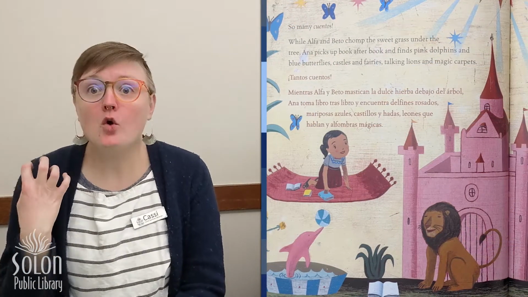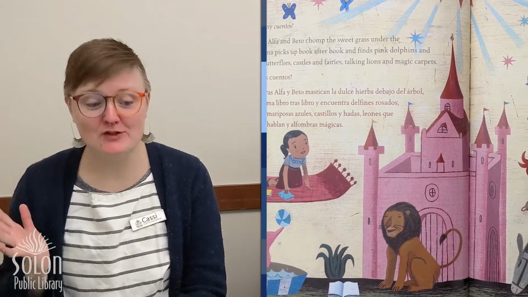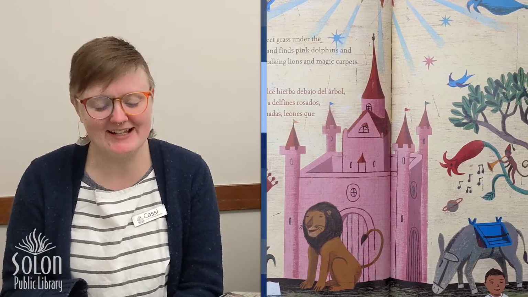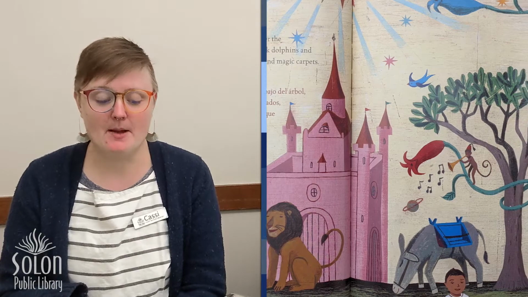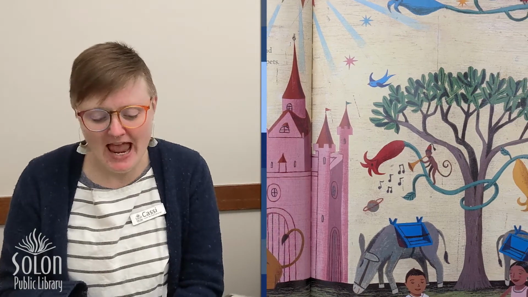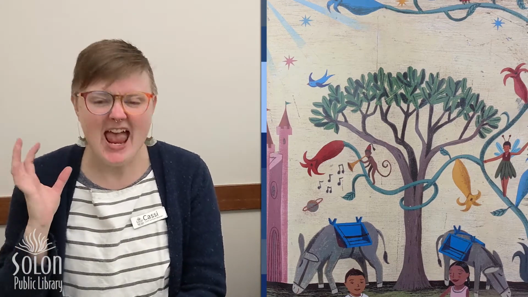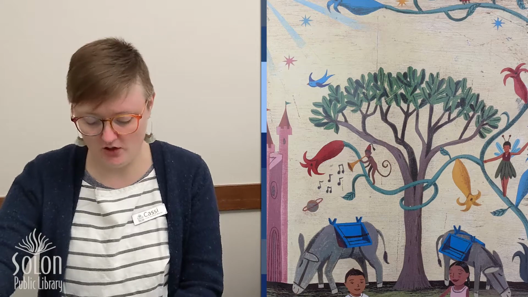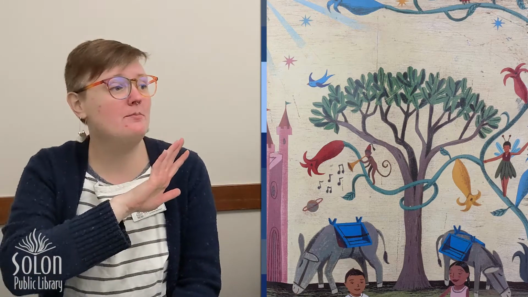So many cuentos, so many stories. While Alpha and Beto chomp the sweet grass under the tree, Anna picks up book after book and finds pink dolphins and blue butterflies and castles and fairies and talking lions and magic carpets. Look at the picture of all of the different stories that now she gets to read.